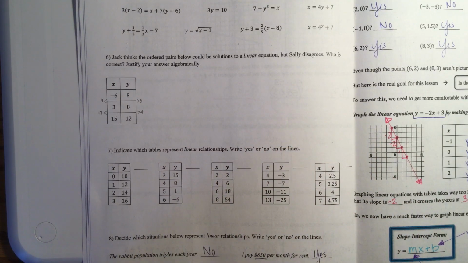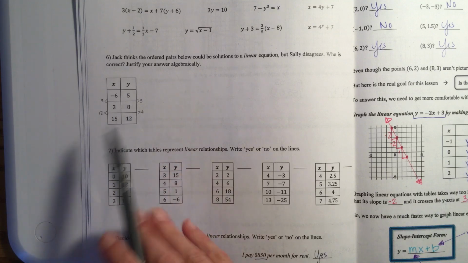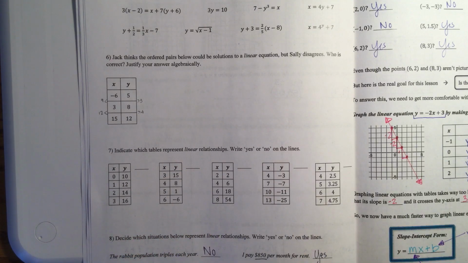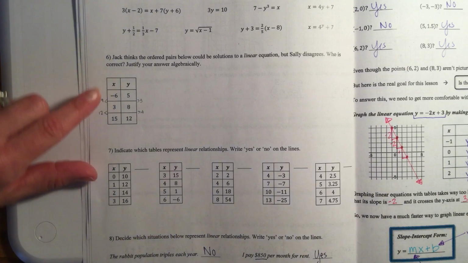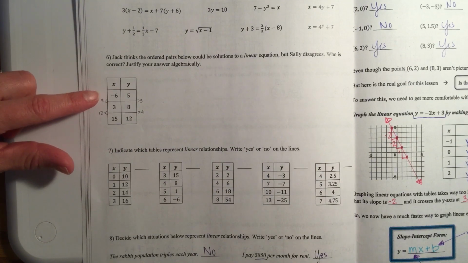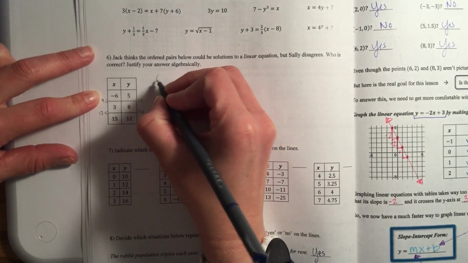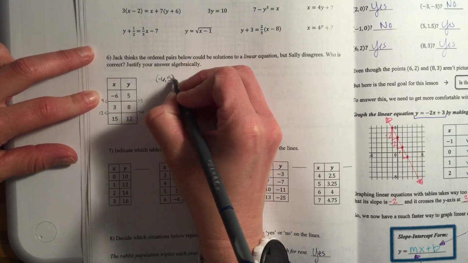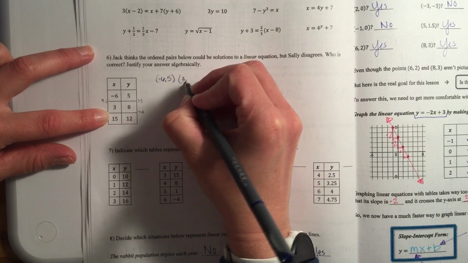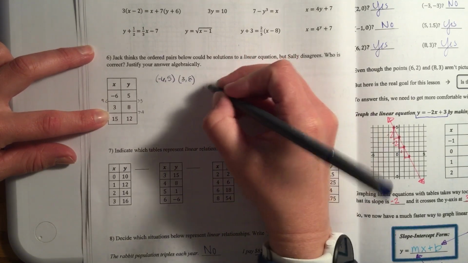algebraically. So I did a couple different things to try to think of the best way to teach this. You could plot all these on a graph and see if they form a line, but algebraically, what we know how to do is we know how to find the slope. So you can find the slope between these 3 points. So -6 and 5 and 3 and 8 would be 1.